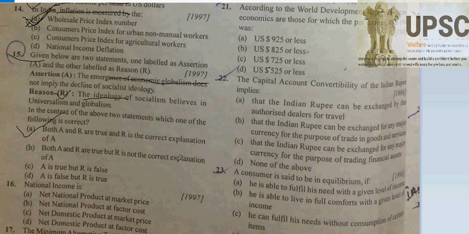So socialism, what is that? Socialism, as we know, is an economic system based on state ownership of the means of production, including capital. Universalism, what is that? Universalism means, of course, the application of certain basic principles at a universal level. So now it's totally clear, I hope. So A is going to be correct.